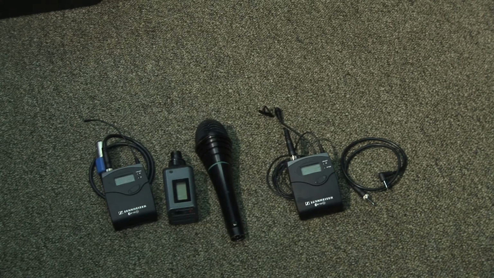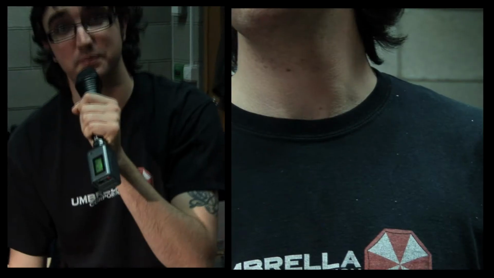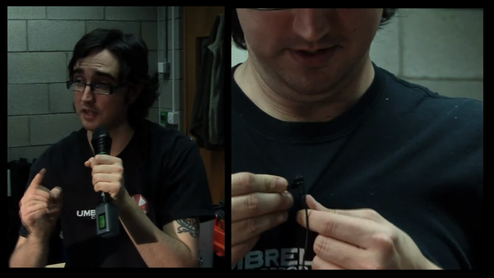The wireless mic kit can be very useful for shooting interviews in locations which require a microphone to be inconspicuous and in noisy areas. The wireless mics include a lapel mic, a handheld mic, and a receiver.